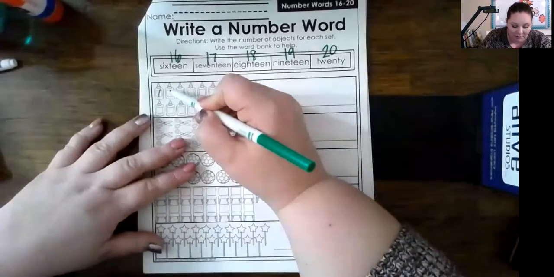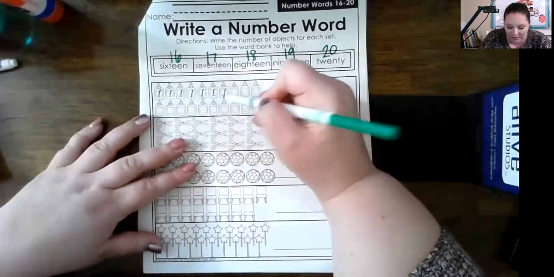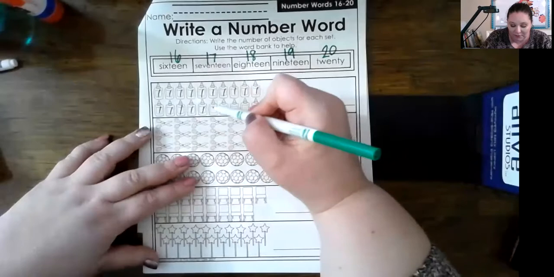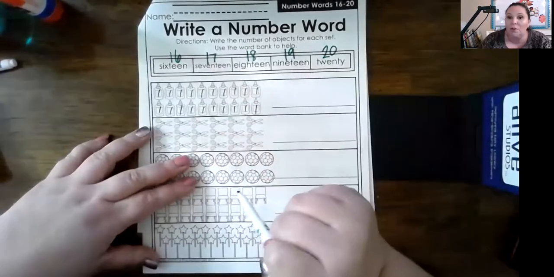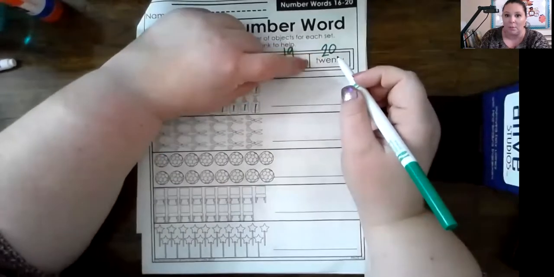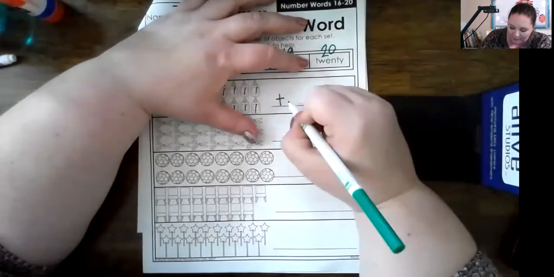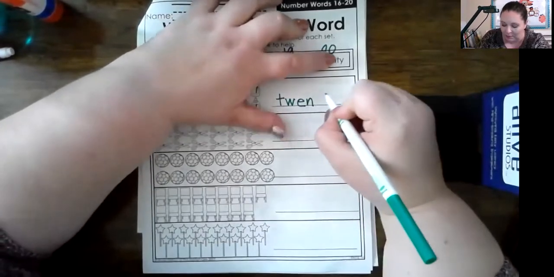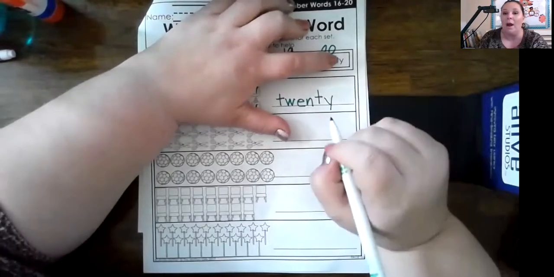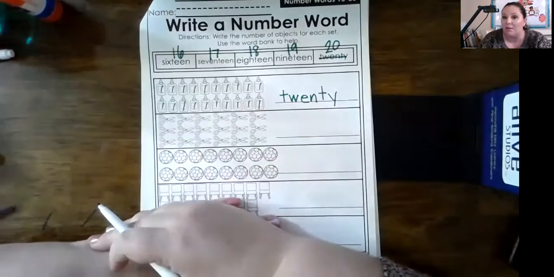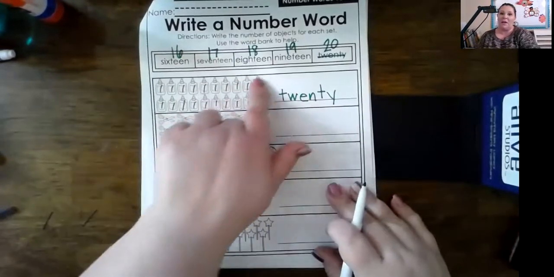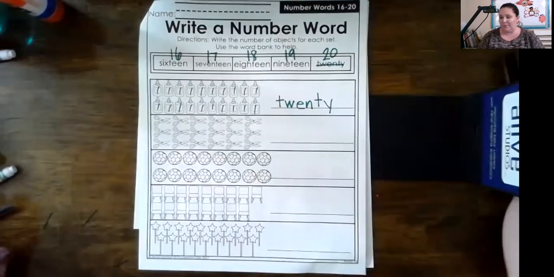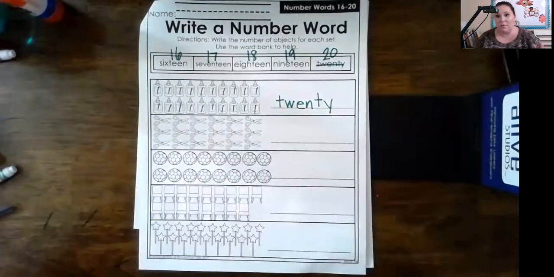Okay. So 1, 2, 3, 4, 5, 6, 7, 8, 9, 10, 11, 12, 13, 14, 15, 16, 17, 18, 19, 20. There it is, because I wrote my number to help. So T, W, E, N, T, Y. And then I'm going to cross off. All right. So you'll do the same thing, matching the other number words in the other rows. All right. Awesome. And then that was the last page.